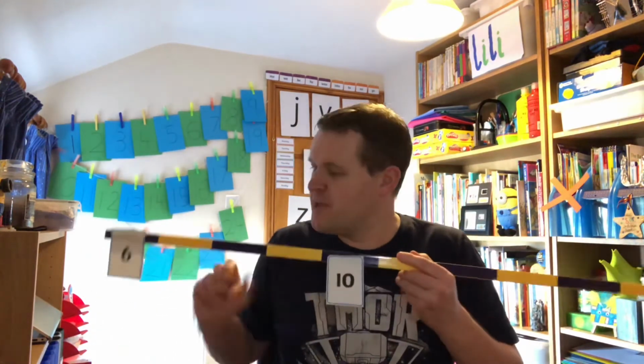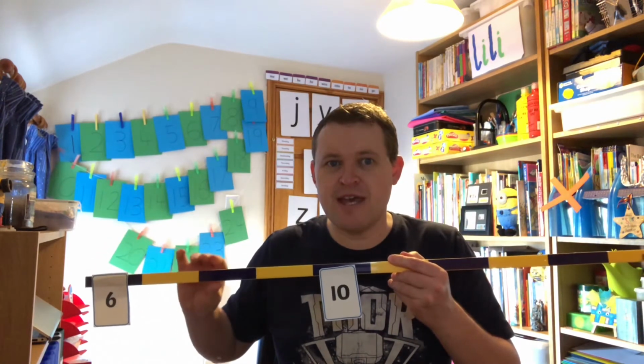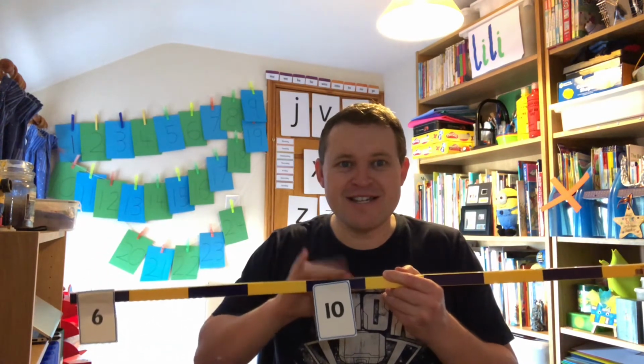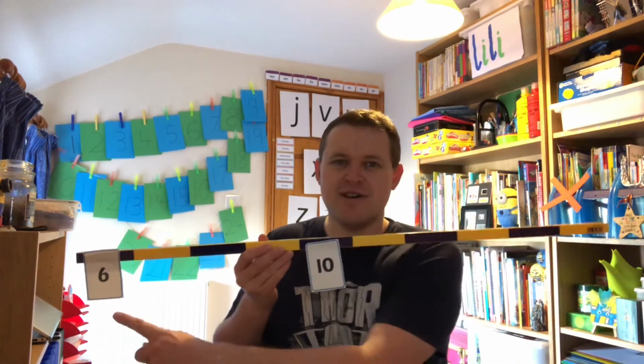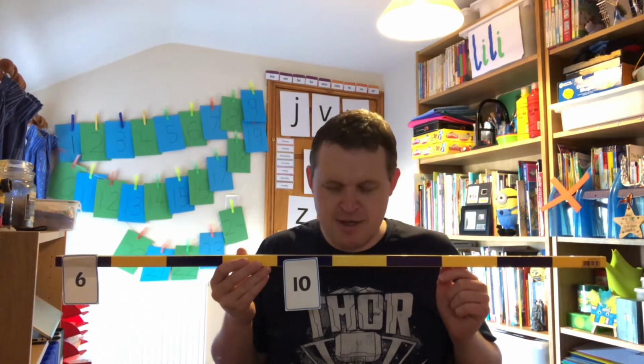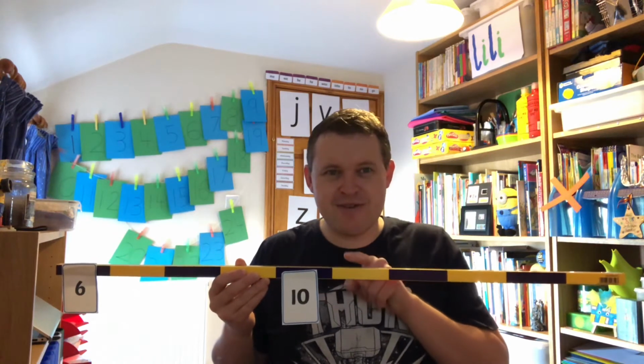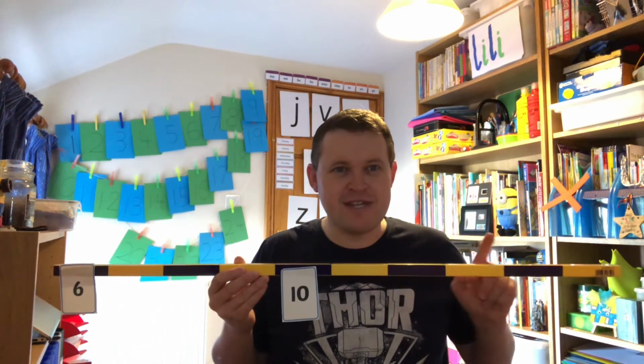Let's see if we're right. 6, 7, 8, 9, 10. Brilliant. So what number would be all the way over here this time? Because it won't be 13, so we started on a higher number. You worked it out? So after 10, we've got 11, 12, 13, 14, 15. We'd get to number 15. Okay, so this is the sort of thing you could play at home to practice knowing where numbers are in the number line.